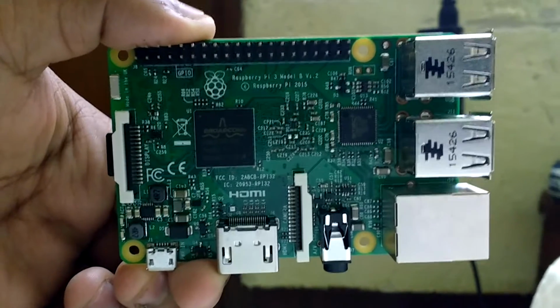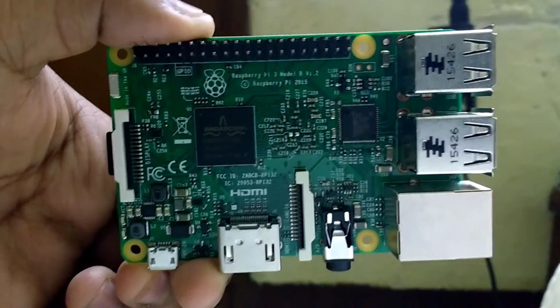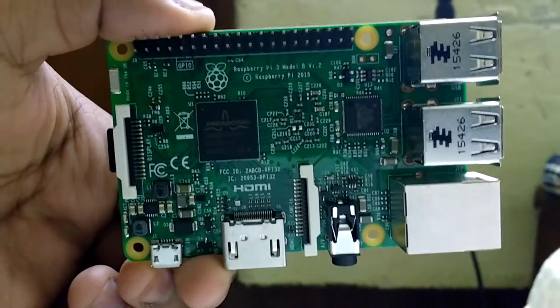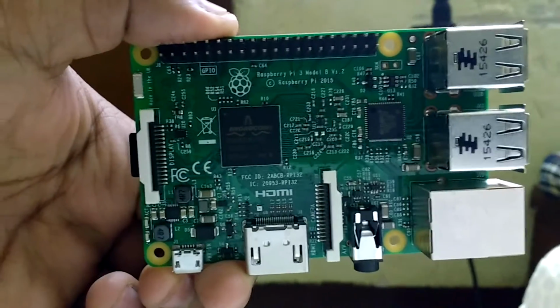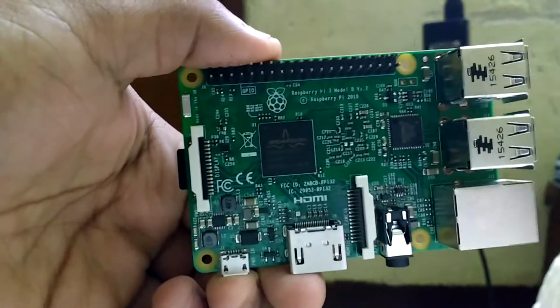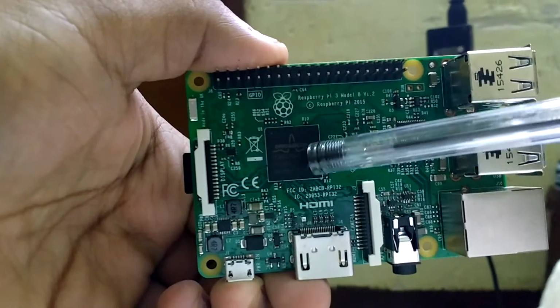Actually, this is Raspberry Pi model 3. There are different generations of Raspberry Pi: Pi 1, Pi 2 and Pi 3. Today we will use Pi 3. So we will see the components. First, the processor. This is the processor of the Pi.